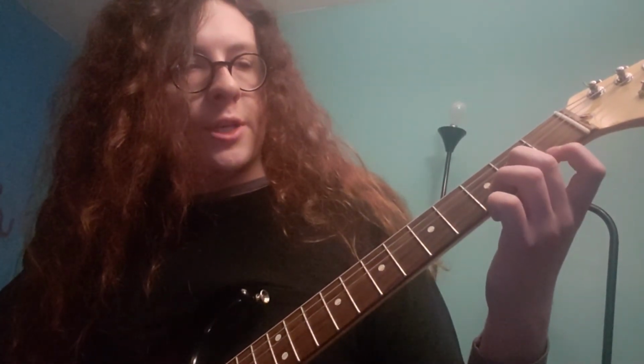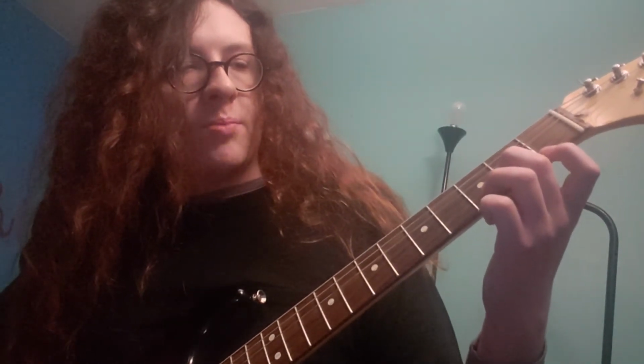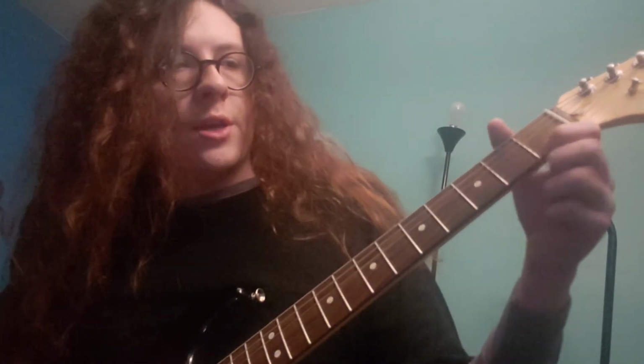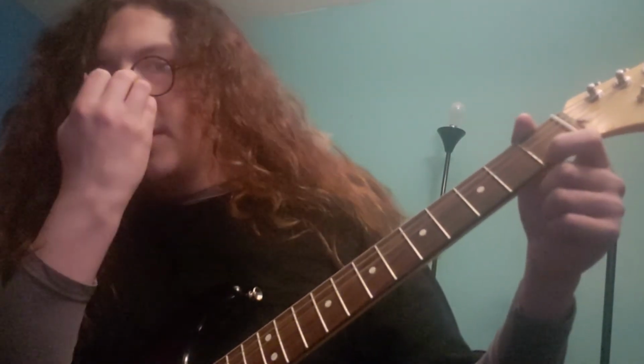Then we have D minor, which is a very different shape. You have the open D string, the second fret of the G string, the third fret of the B string, and the first fret of the E string.